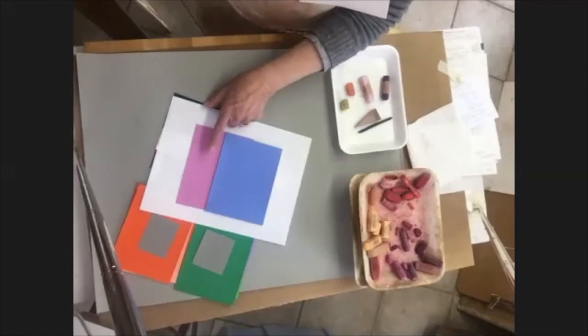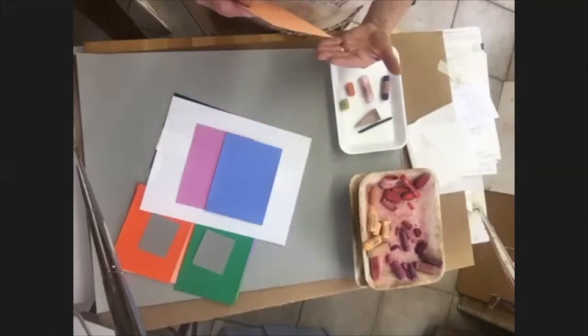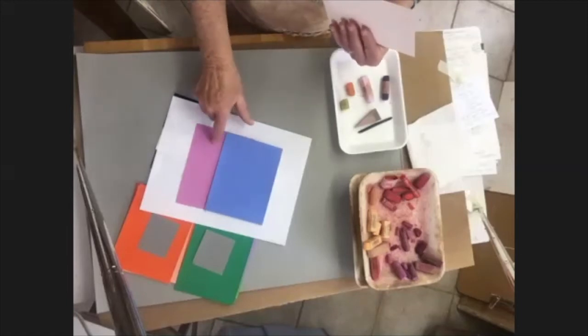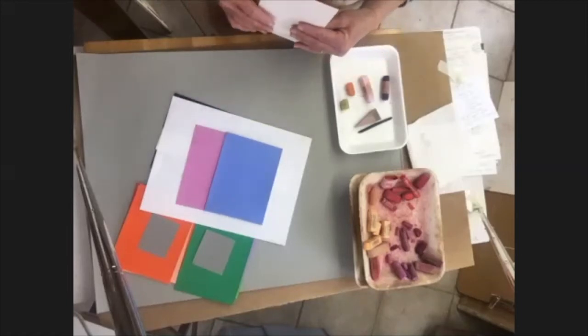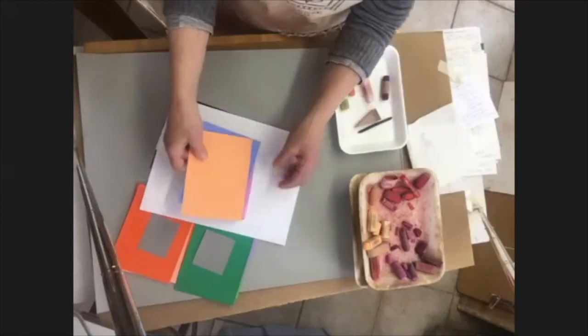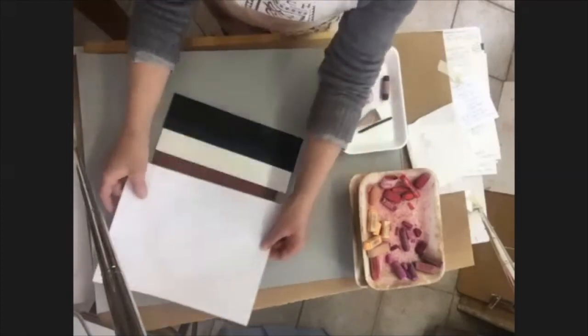All of a sudden, the red violet has a warmer kind of character to it, because again, we're seeing it in context with the blue. So another lesson in the dynamic quality of color, that it is always changing.